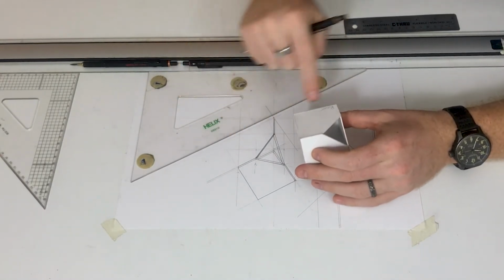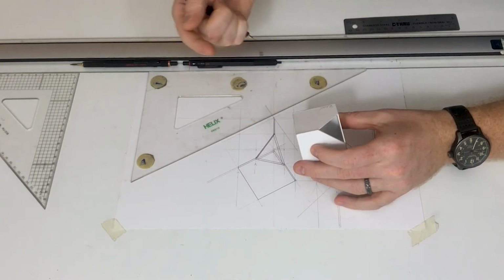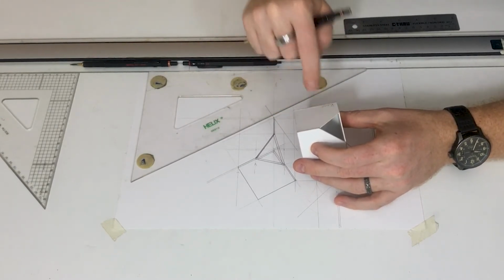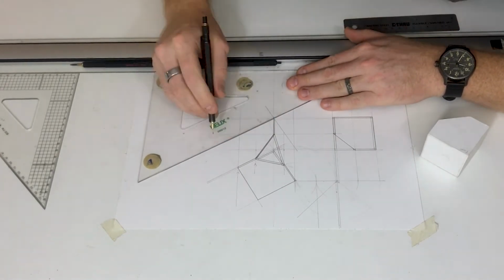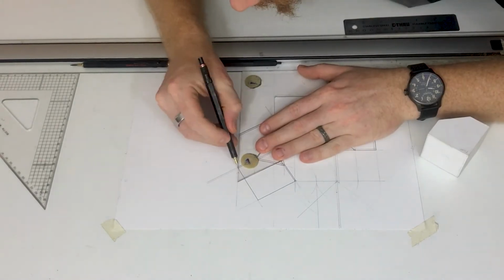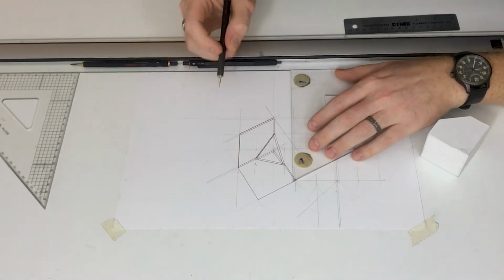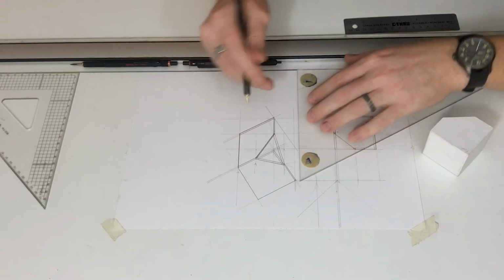So if I'm going to draw the right side here, I see that it has the bottom edge and the top edge exposed, but this edge is covered. All right, so I can see that inset face there. So there we have this side of the box, the right side showing up.